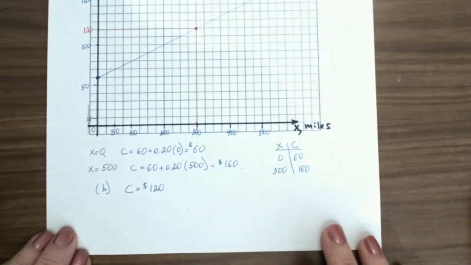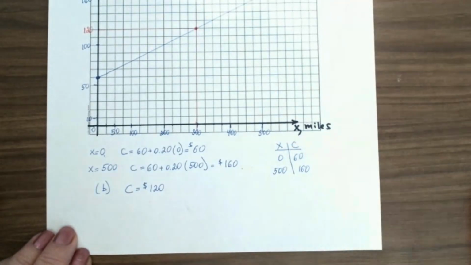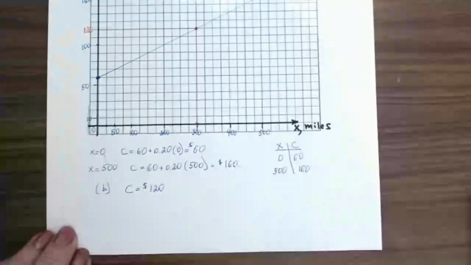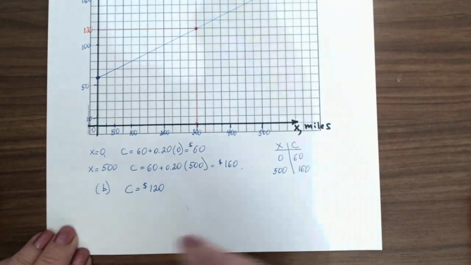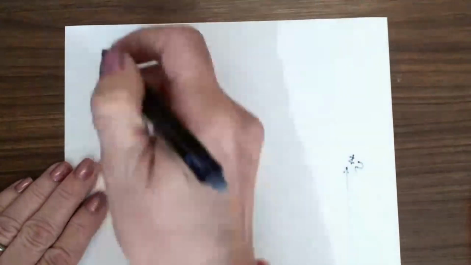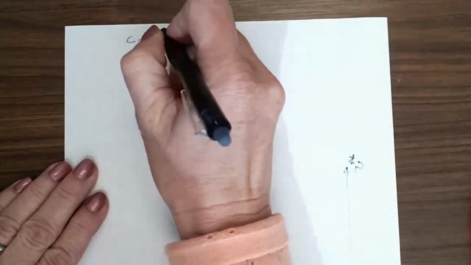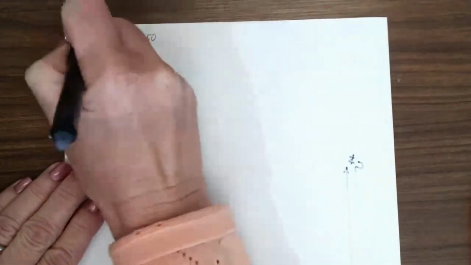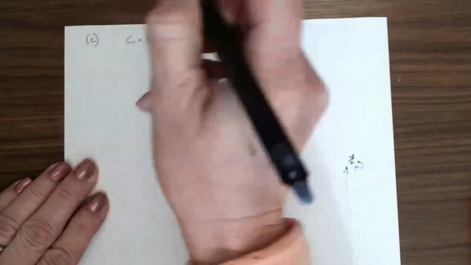In part C, we are asked if the total cost is $100, how many miles were driven. So I will do the work on the next page. We had an equation C = 60 + 0.20x.